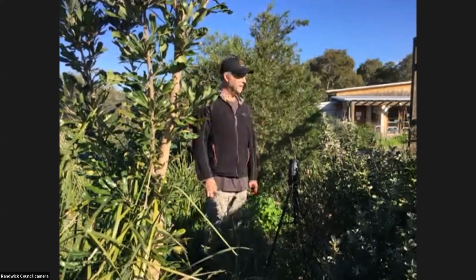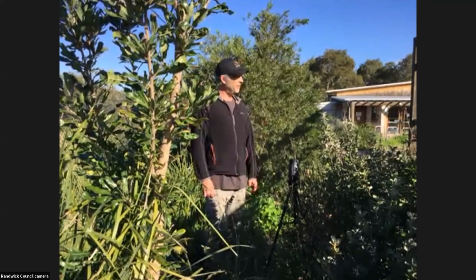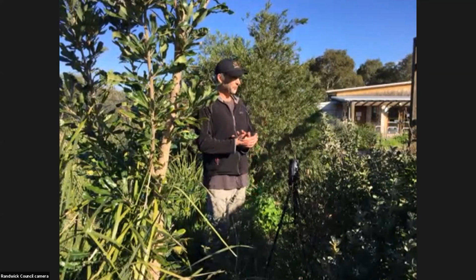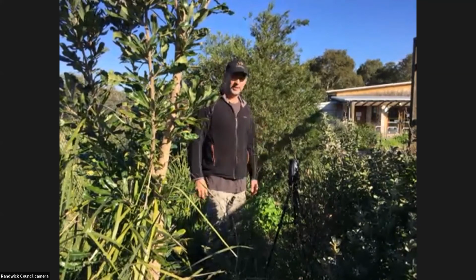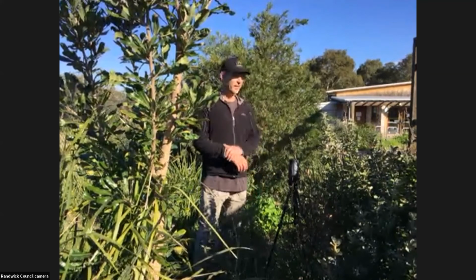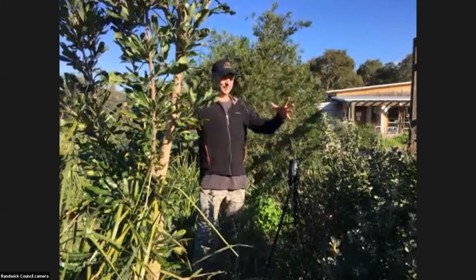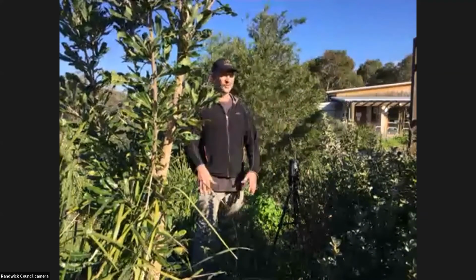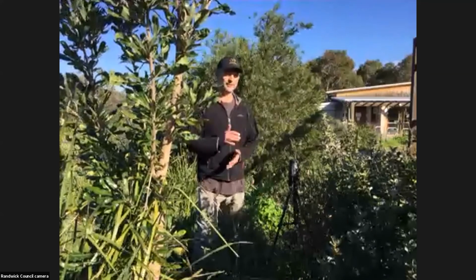Is it long lived? I think so. The question was, is it long lived? I'd say yes, because I've seen Banksias with trunks like that, and they look like they've been there forever. So I guess they have.